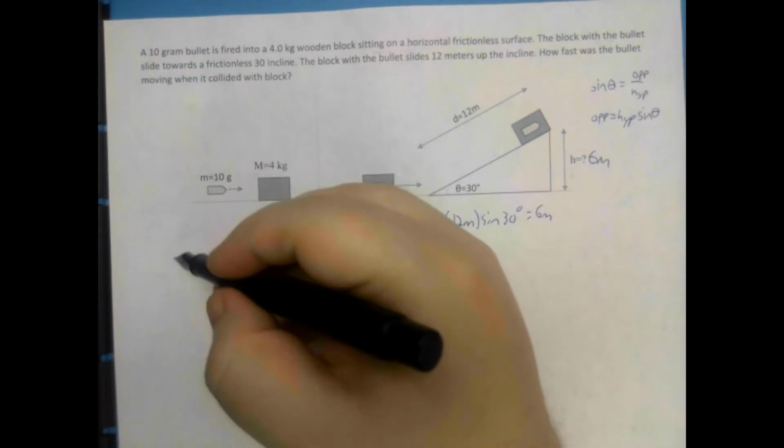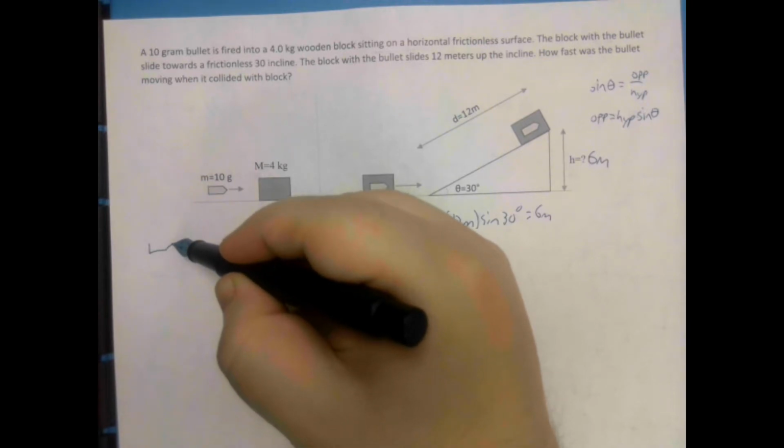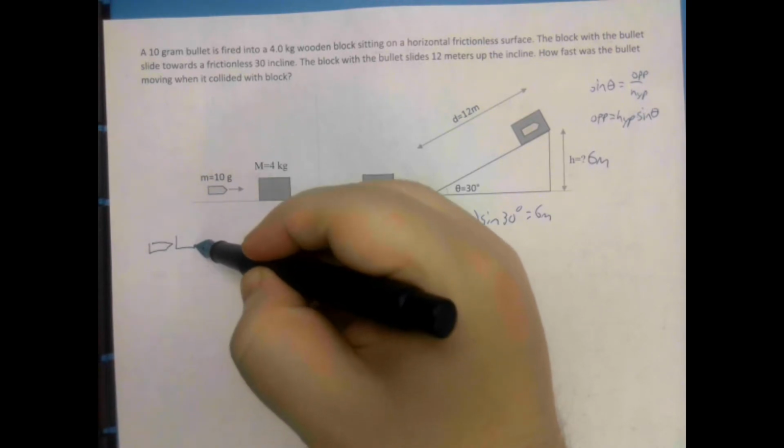So how will we solve this? This is just like the previous problem. So we have two scenarios. Whenever the objects are moving, we can use conservation of energy. Whenever there's a collision, conservation of momentum. So initially, we have a bullet striking a box.